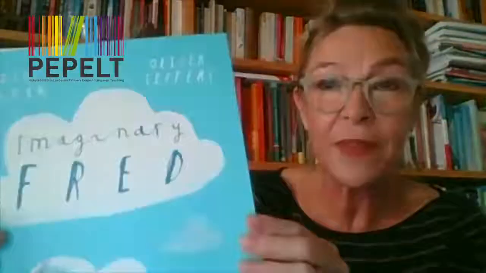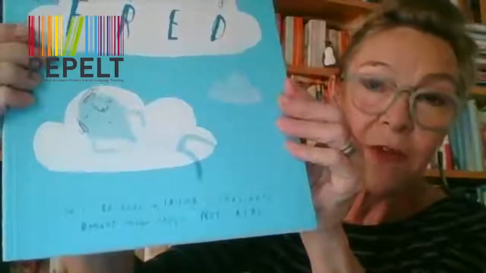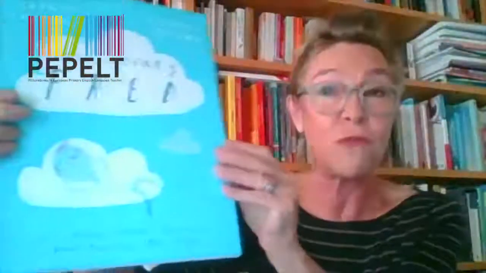So let's come back to our beautiful picture book, Imaginary Fred, by Eoin Colfer and illustrated by Oliver Jeffers. First of all, we can actually look at the cover. There we are, Imaginary Fred, and we have a little subtitle here or explanation. Just because a friend is imaginary doesn't mean they're not real.